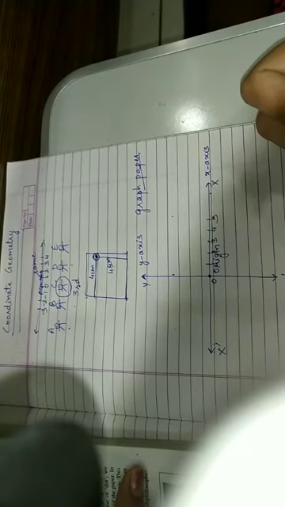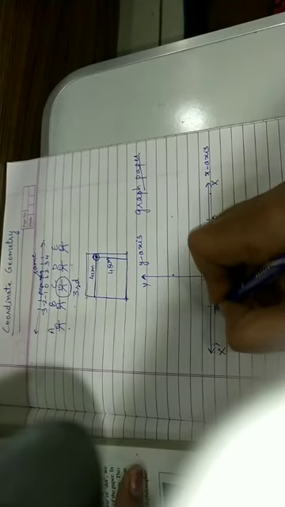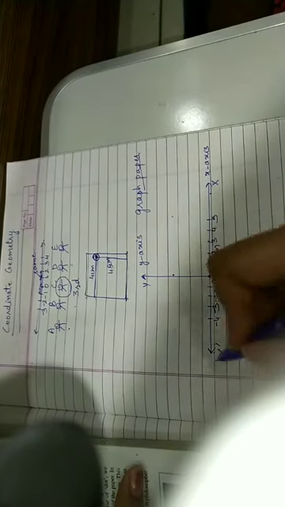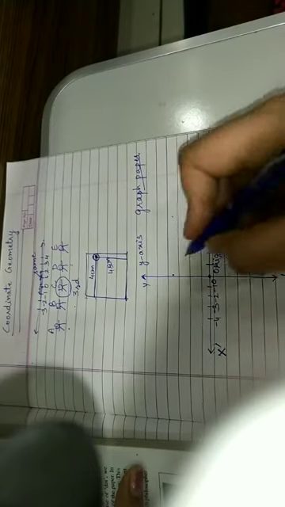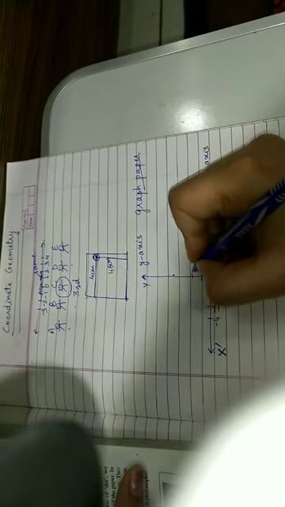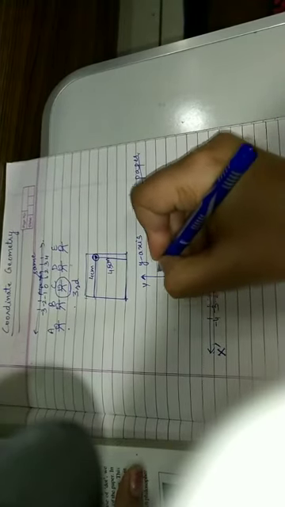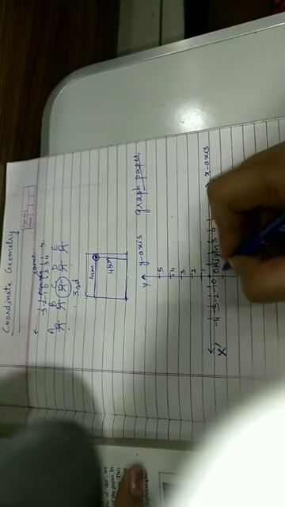That means 1, 2, 3, 4, 5. This is the positive direction of the x-axis. -1, -2, -3, -4. This is the negative direction of the x-axis. And this x dash is representing the same negative side of the line. Similarly, on the vertical number line, 1, 2, 3, positive numbers are taken upward and negative numbers are taken downward.